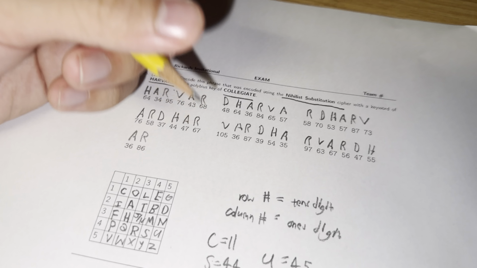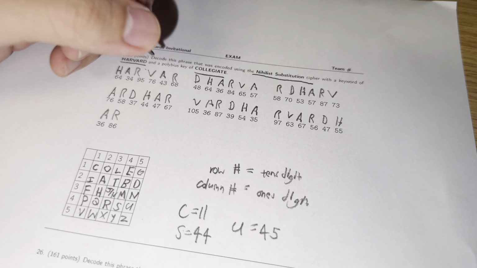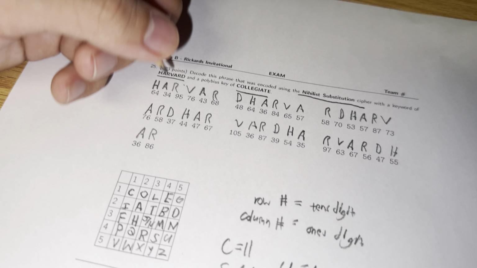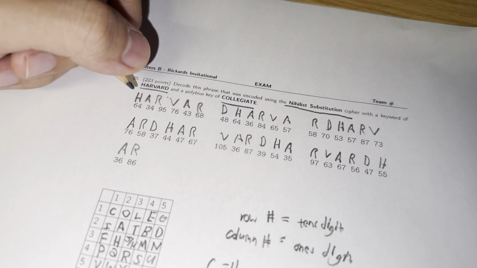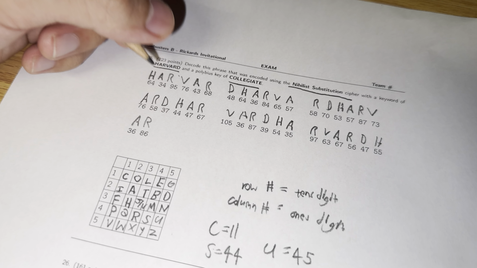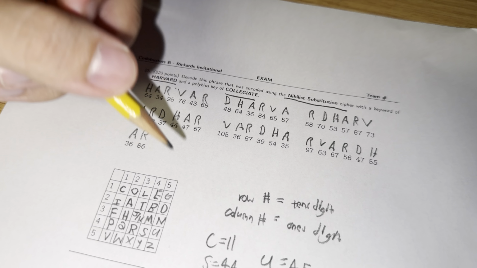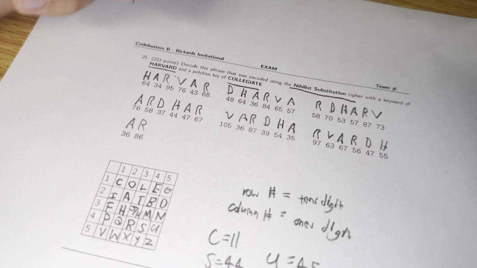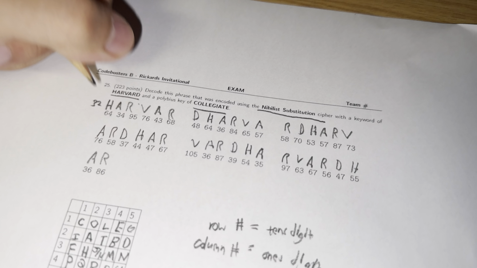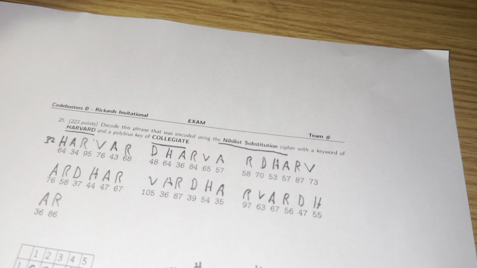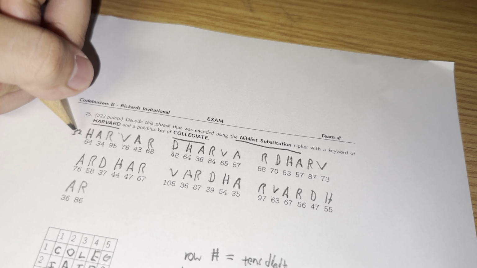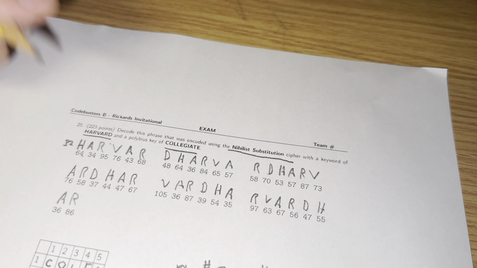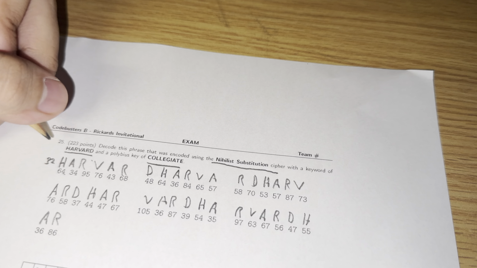So now we can convert them. Hopefully you have an intuition already of what you do, so let's use the first one as an example. We have H as the keyword letter and 64 as the ciphertext. If we convert H to a number, we get 32: row 3, column 2. Usually you do this in your head, though. What you're gonna do now is subtract this number from this number. 64 minus 32 is 32.